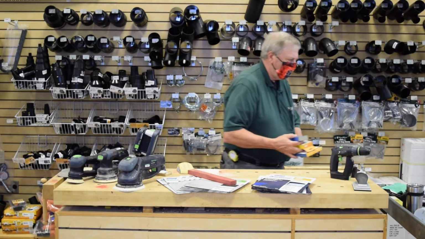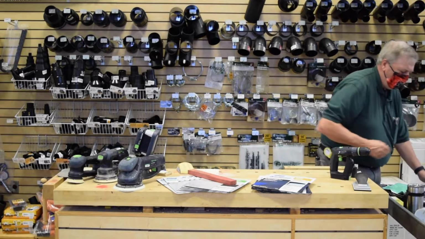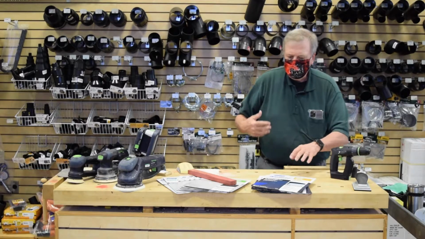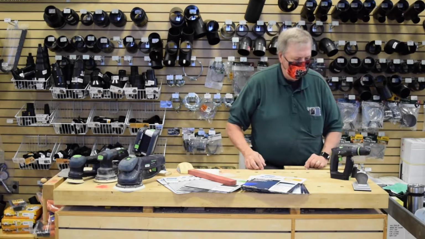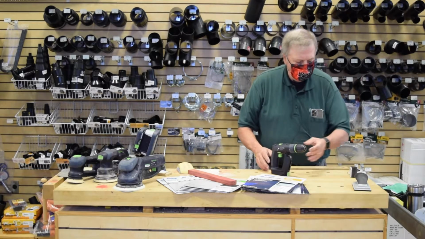Now, there are other sanding tools that we could use. Glen's talking about wood stuff now. For wood, we could use these sanding blocks, like I said. We can also use these.